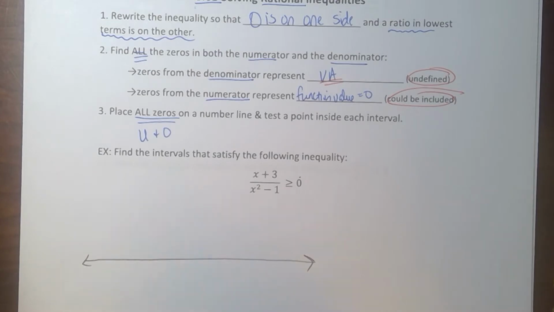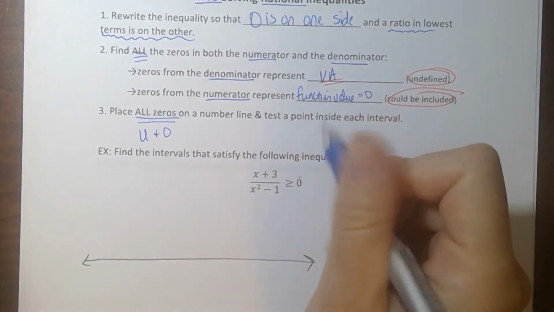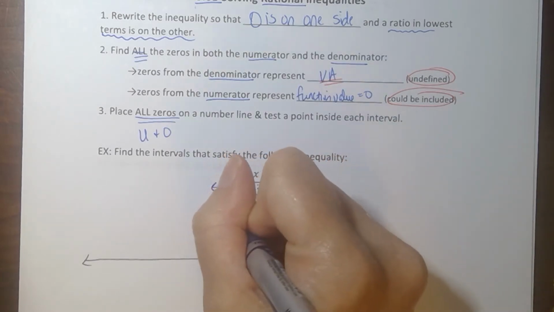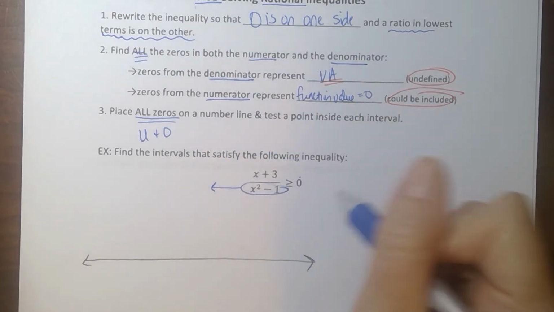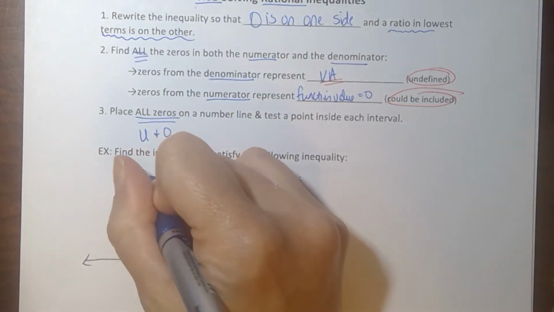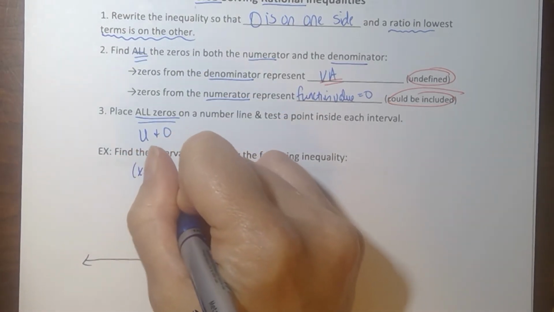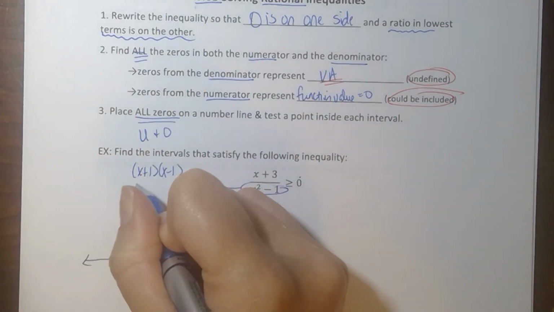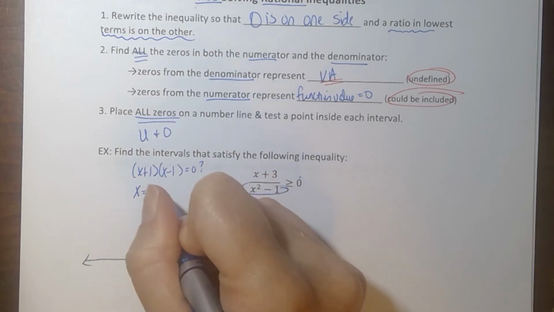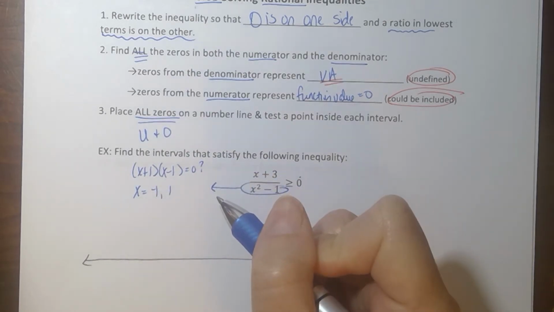Let's see. We've got zeros in our denominator first. These are places where my function is undefined. My denominator is x squared minus 1. That's a difference of squares, and a difference of squares factors into conjugate pairs. So where would that be 0? Well, it's 0 at -1 and at 1.